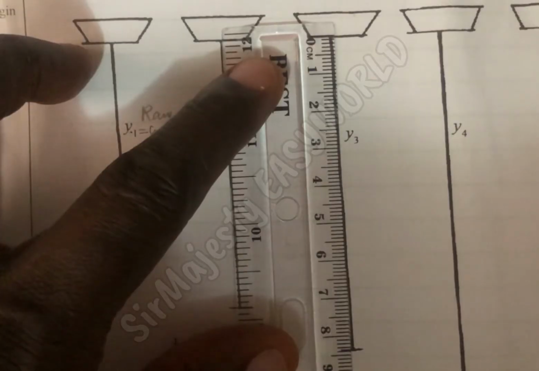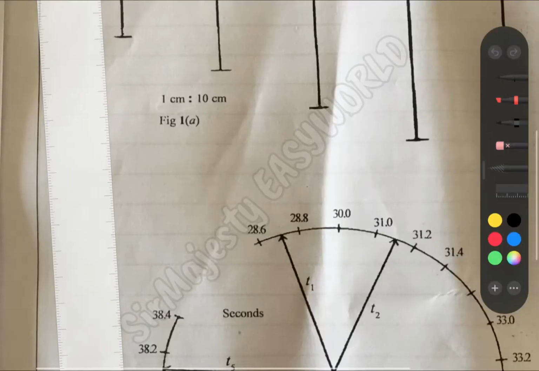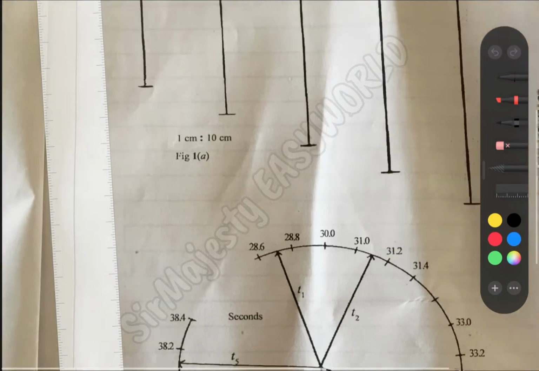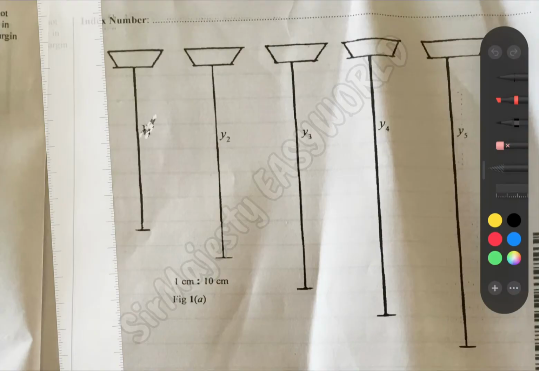For y1, you take a look at the reading, this is t1, which is checking this. You see, here is 28.6 and here is 28.8, which means the distance from here to here is 0.2. It's just 0.2, so the middle will be 0.1, so this should be 28.7. For t1 should be 28.7, and then for y1, which will bear that of the t1 actually.